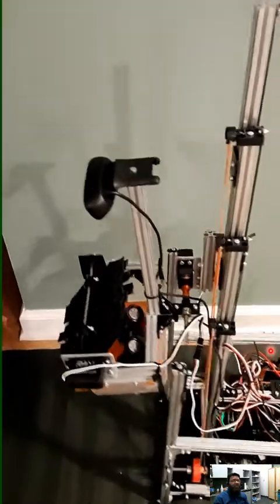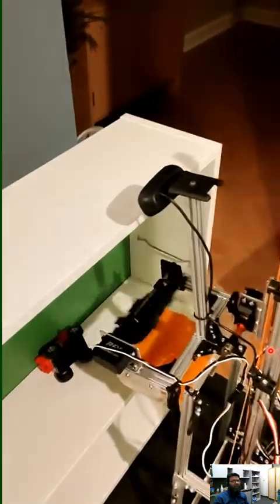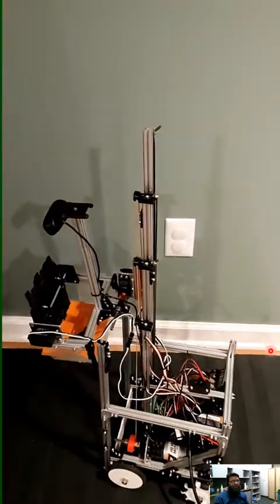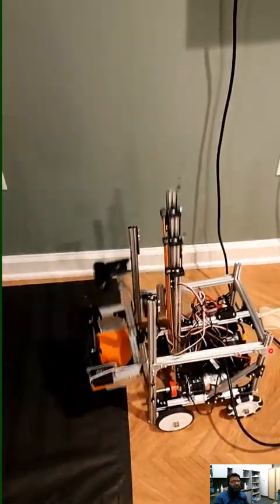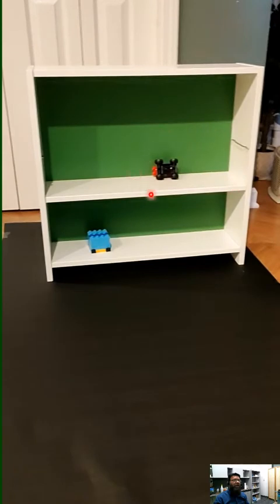The second object is detected as the car. It moves towards the car, grabs the object, then lifts the hand so that it can put it on the top level of the shelf. Now it is dropping the object to the top level of the shelf. Now it's coming back. So here we can see that the box is put at the bottom level of the shelf and car at the top level of the shelf.